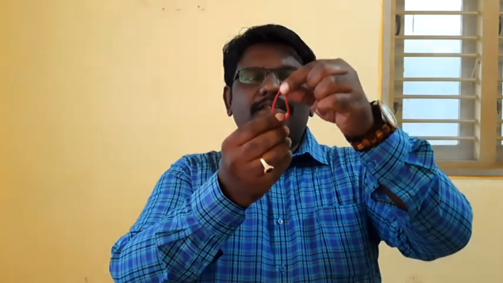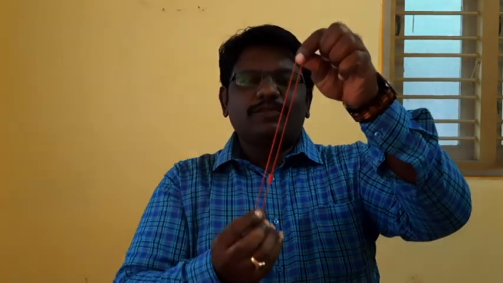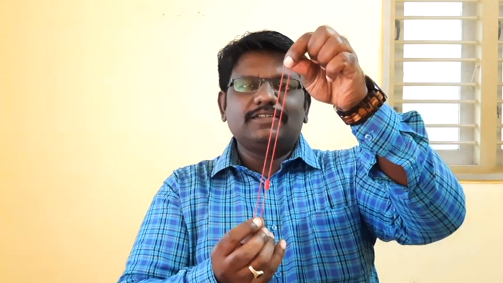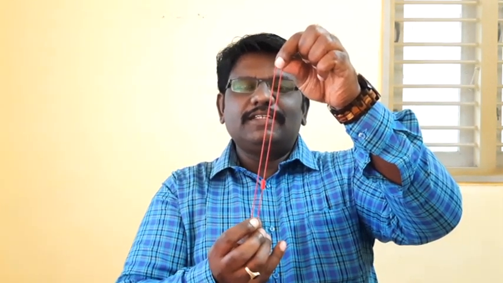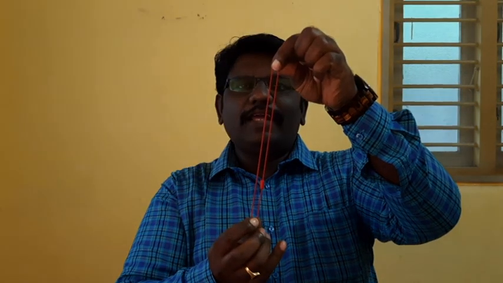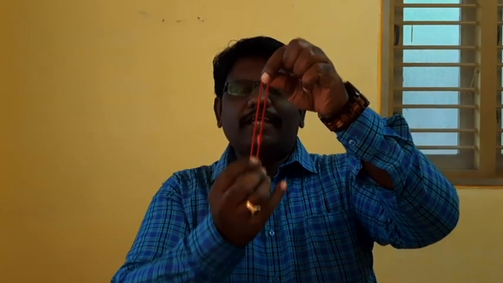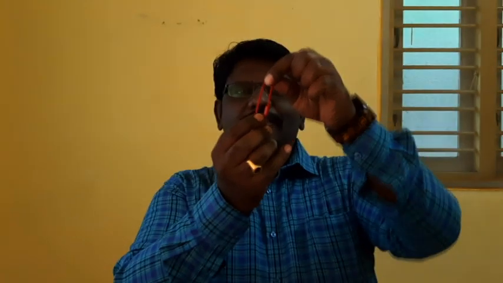When I remove the external force, again it comes back to its original shape. Now take a rubber band. This has a certain length. When I apply a deforming force, it elongates. It has attained a new length, an increase in length. When I remove the force, it will again come back to its original length. So this is also an elastic material.